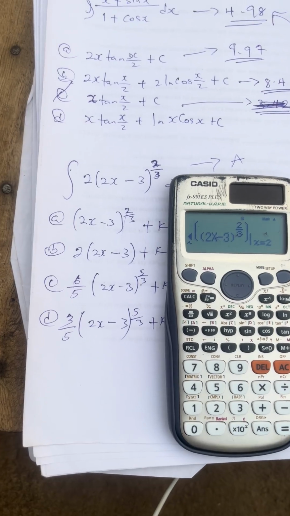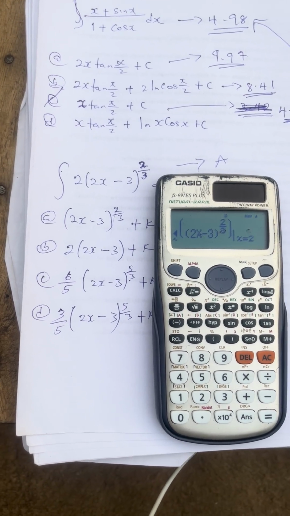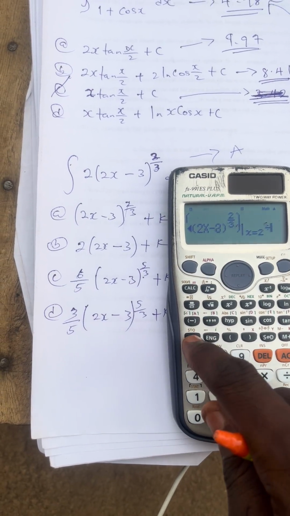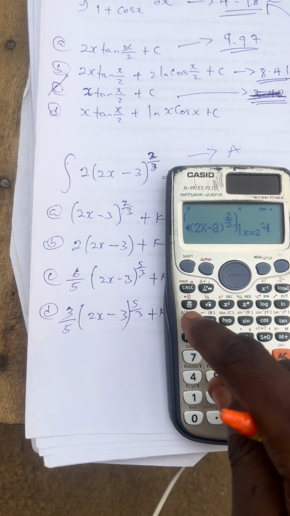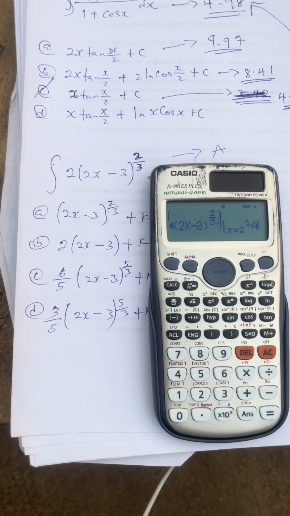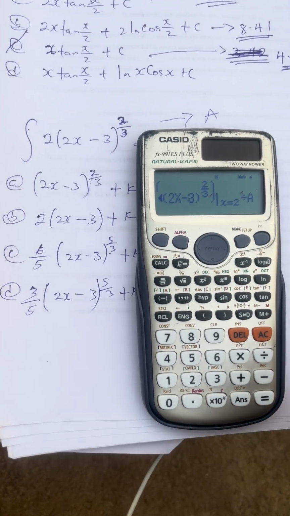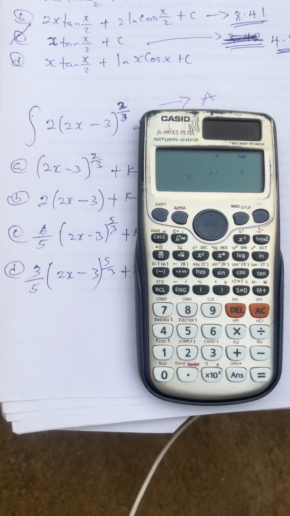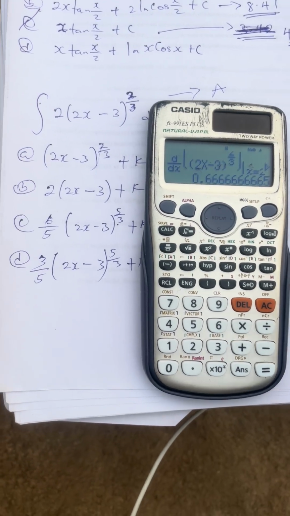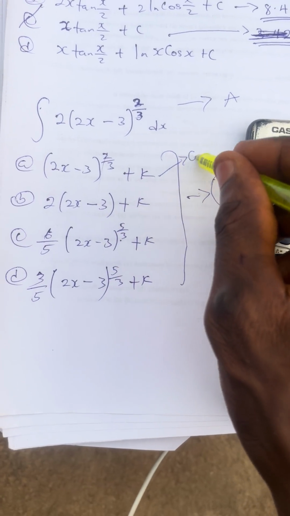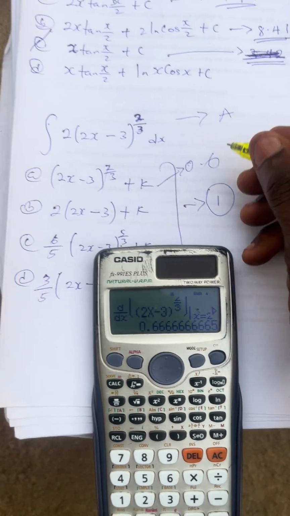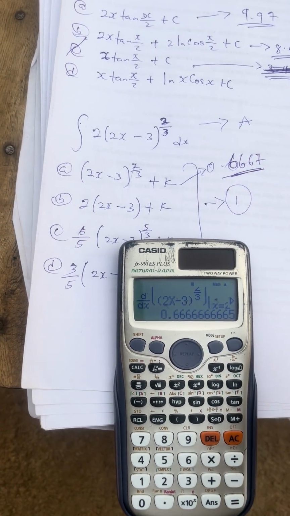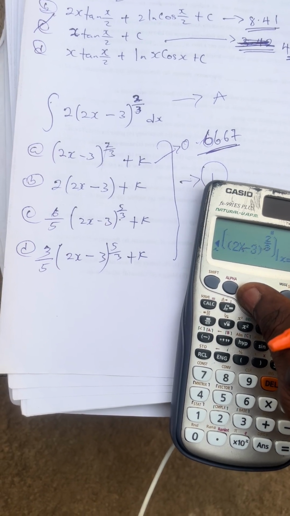Then come to this place. We have the value of x to be 2. Since we have the value of x to be 2, come outside here. You now press divided by, don't forget, alpha A. Once you press equals to, we are looking for the one that will be equal to 1. If you check, this first option gave us 0.6666, or 0.6667. That's what the first option gave us.